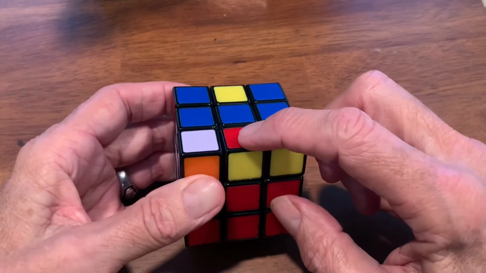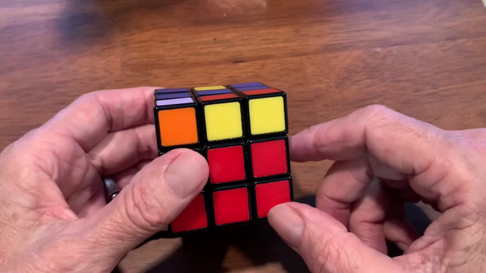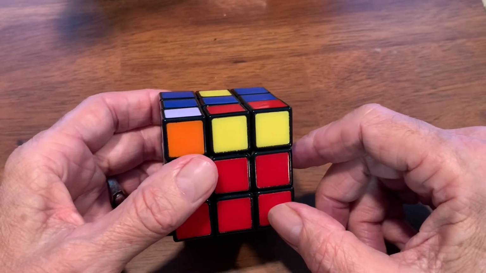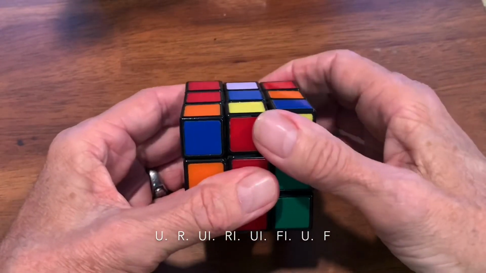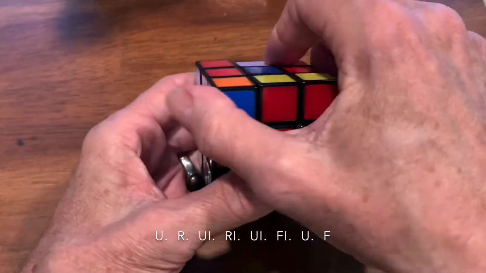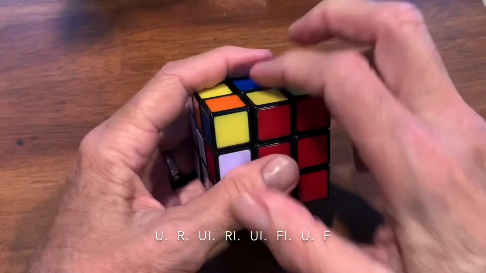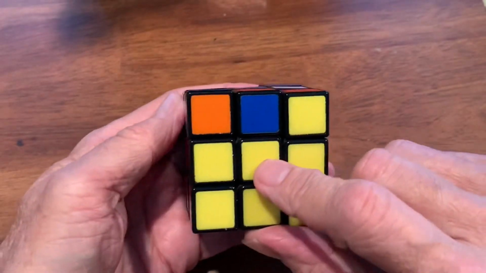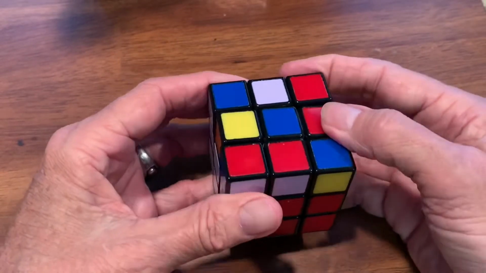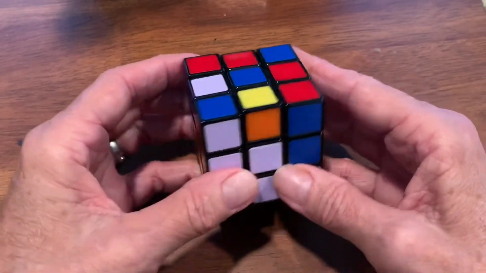Now the red and the yellow is on the right side again. So we want to perform the right algorithm again. Right, up inverted, right inverted, up inverted, front inverted, up, front. Now you can see it's in the correct position and it's correctly oriented. Perfect. Now let's look for another one.